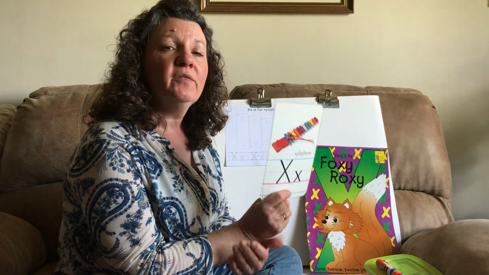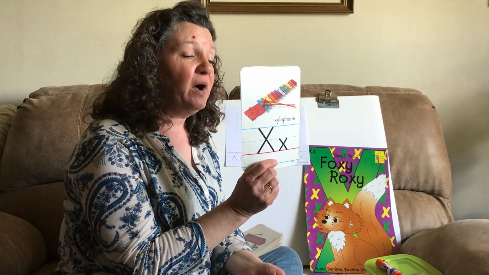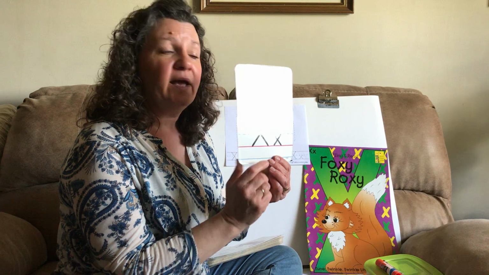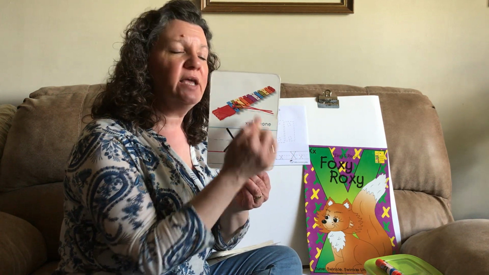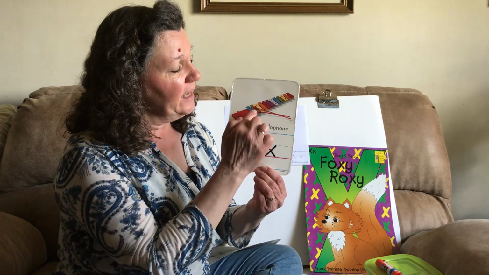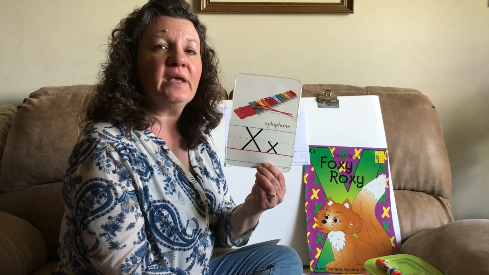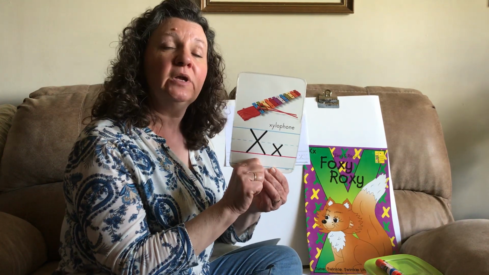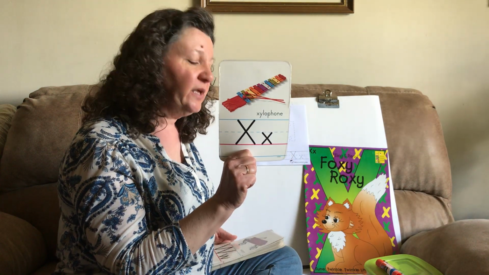Now, usually the letter X makes that X sound like at the end of fox and box, but sometimes the letter X sounds like the letter Z, the Z sound, like in xylophone. This is a xylophone. It's a musical instrument, and it has these two little sticks, and when you hit one of the different colors, it'll make a different sound. Some of you might have a toy xylophone at home. So this is the letter X.